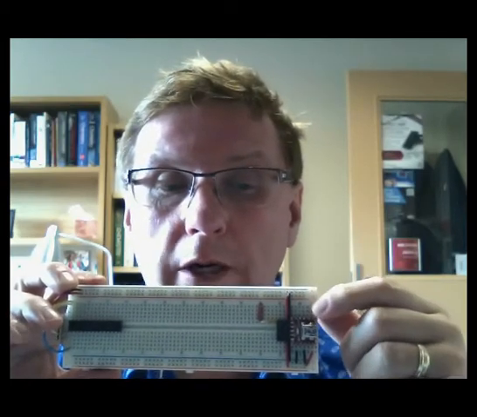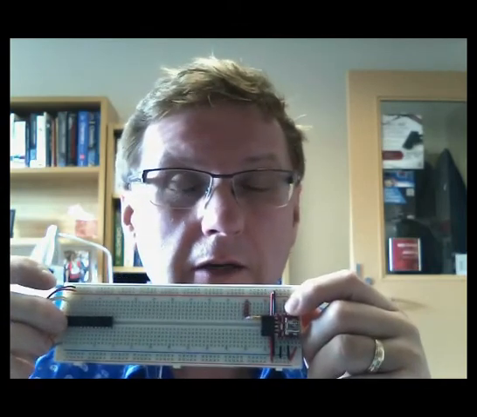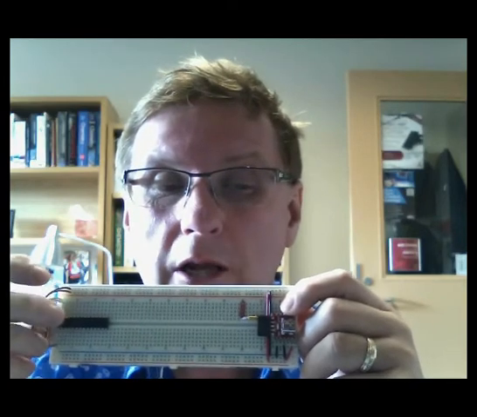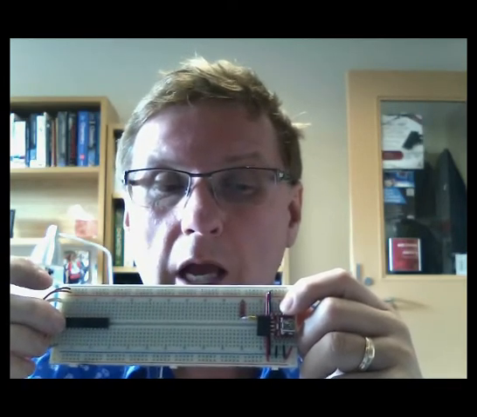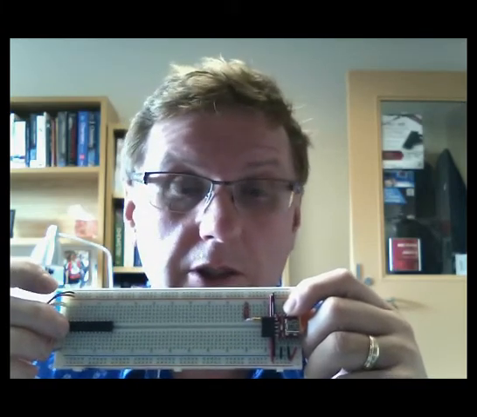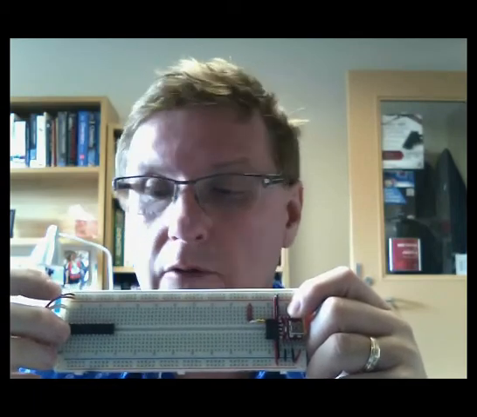Now, we've already talked about using printf, and we had a file called configure USART. USART is a module that's part of this chip, and it knows how to communicate. If we tell it to use printf, it knows how to send a text string out through a port.